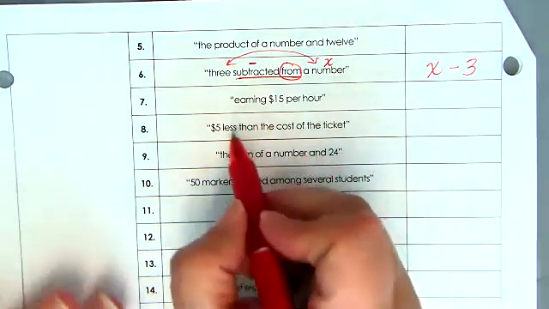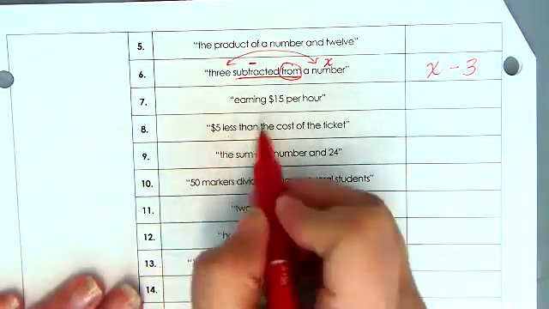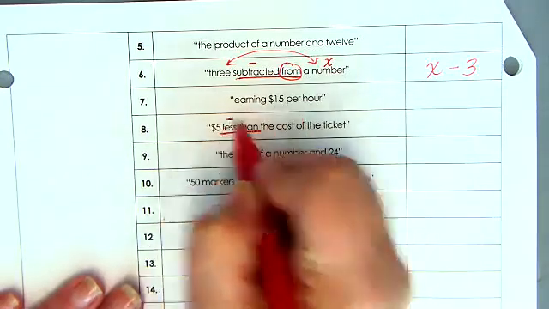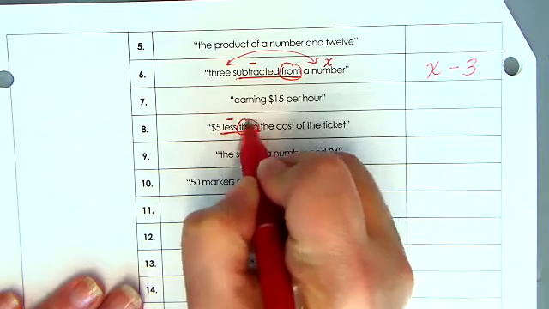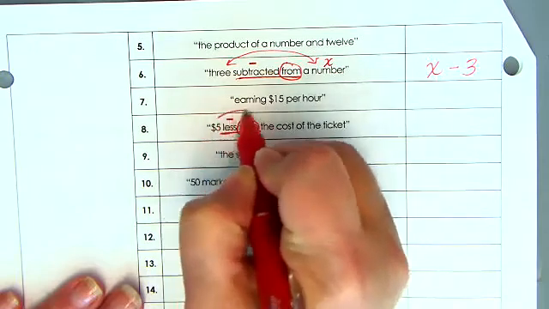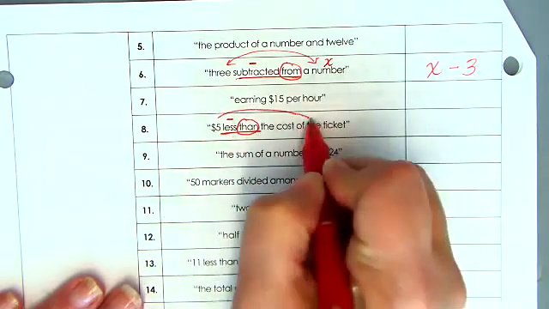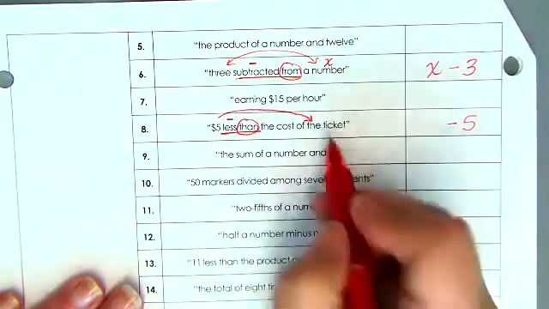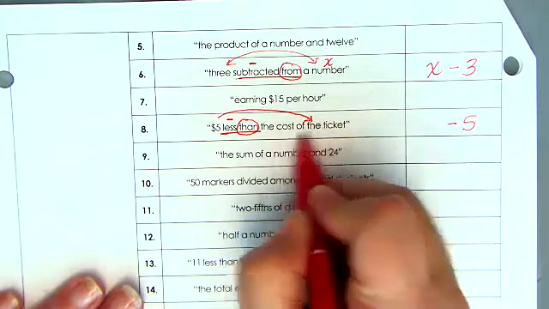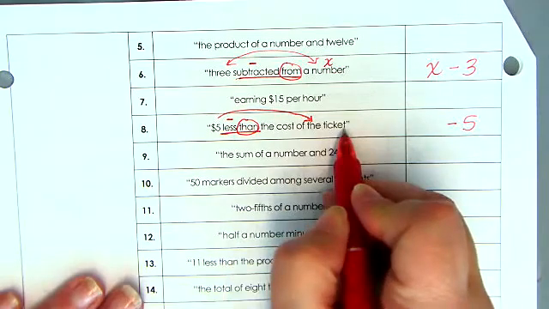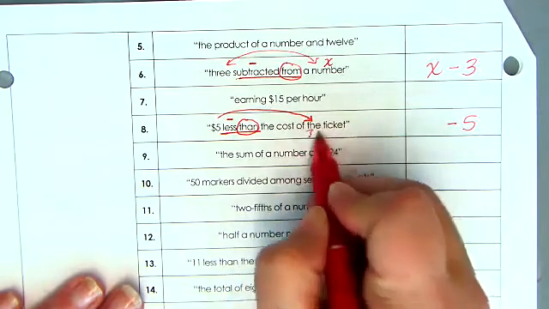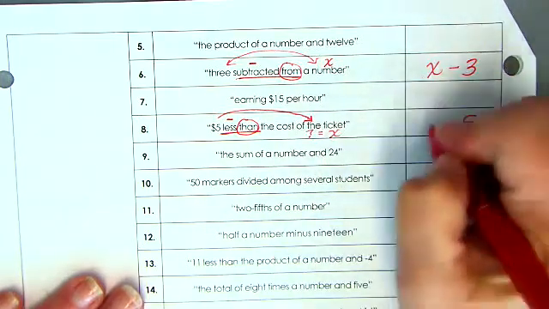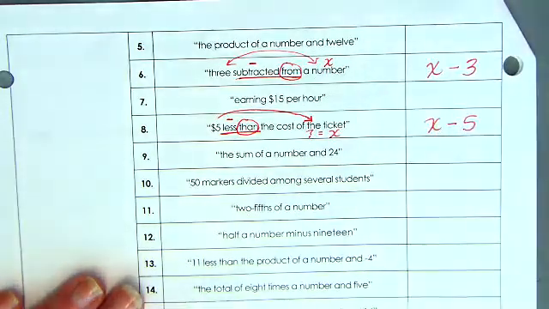The same thought process goes with when it says less than. Less means subtraction, but that word than tells me that it's 5 less than this other information. So it's going to be -5. The cost of the ticket, I don't know what that is. I don't know what this is, so I'm going to let that represent x. So I'm going to have x minus 5.